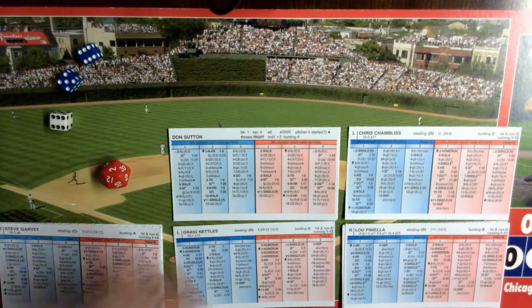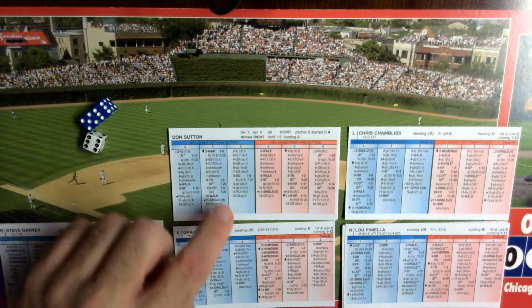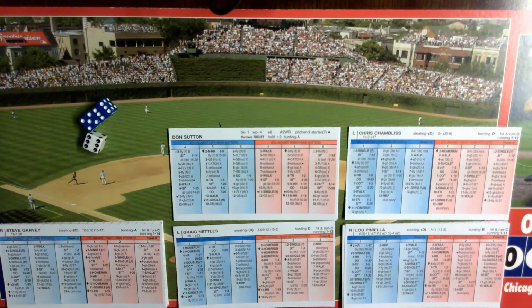Ooh, big roll. That's a 6 and an 11 with a left-handed batter. A 6 and 11 is a fly ball, right field X. Our right fielder is Reggie Smith. That's a 2 and a 6.